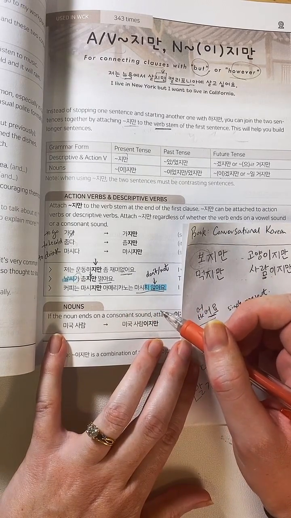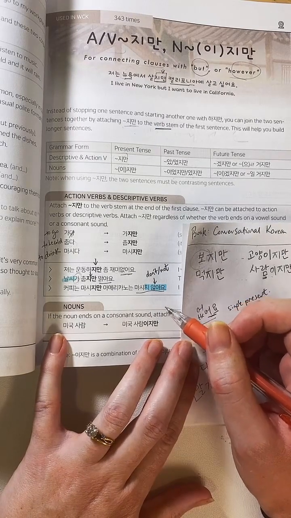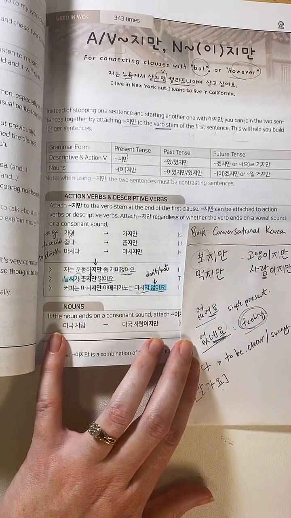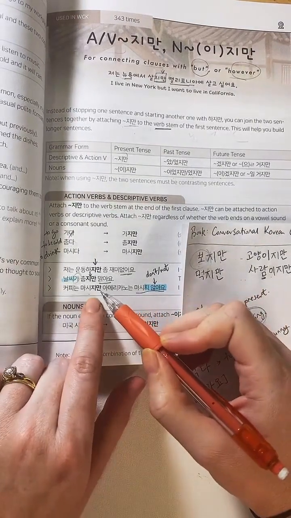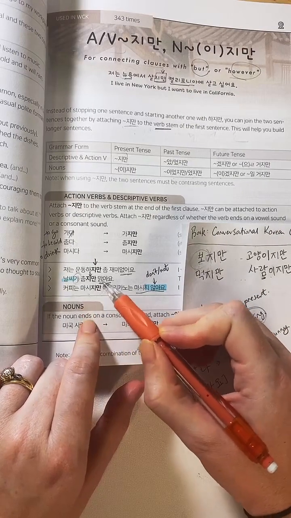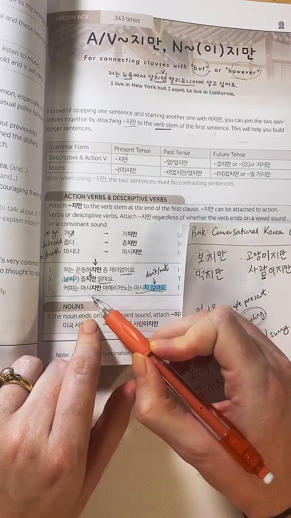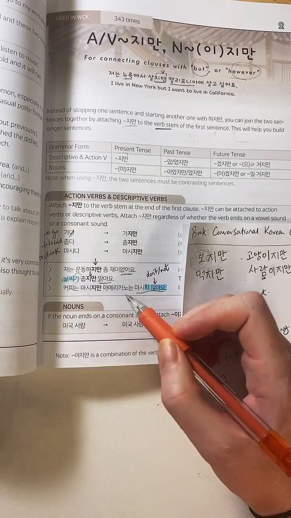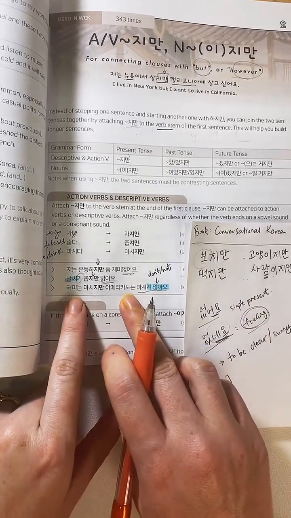Are 아메리카노를 마시지 않아요 and 아메리카노는 마시지 않아요 the same? Essentially, yes. There's a slight feeling difference, a slight context difference. Because we're using 지만 here, so 지만 is used to create contrast. So when you're using 지만, you have two clauses that are contrasting each other.